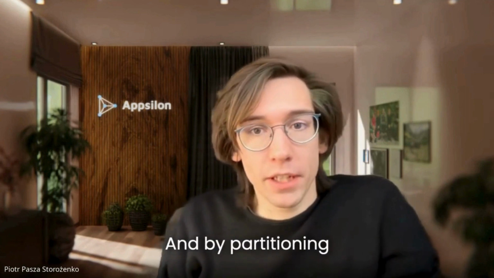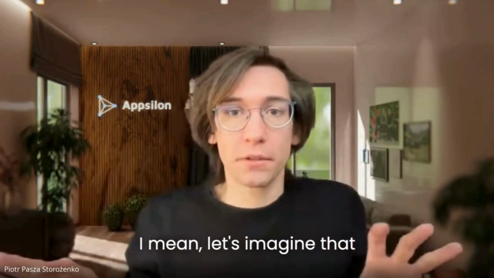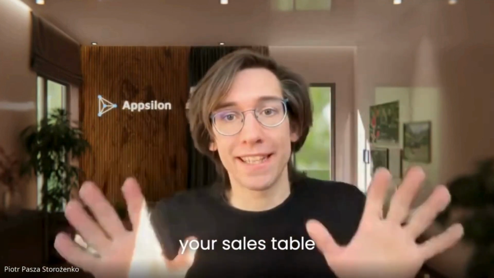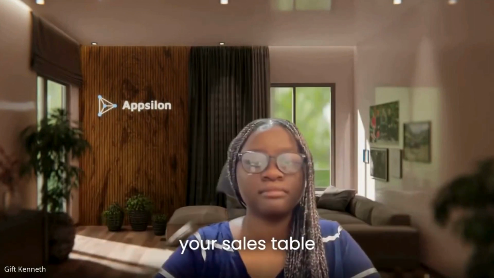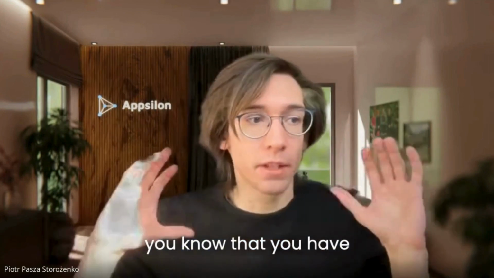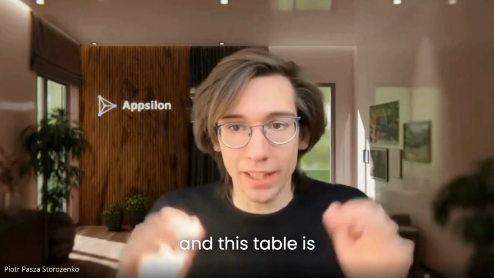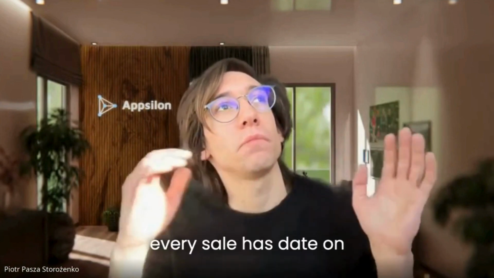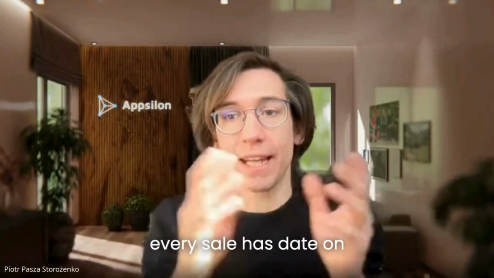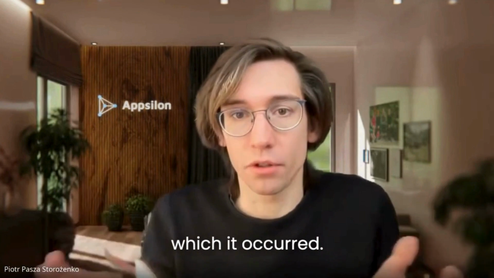By partitioning, I mean, let's imagine you have your sales table, and this table is massive, let's say it covers everything in your company. But you know that every sale has a date on which it occurred.